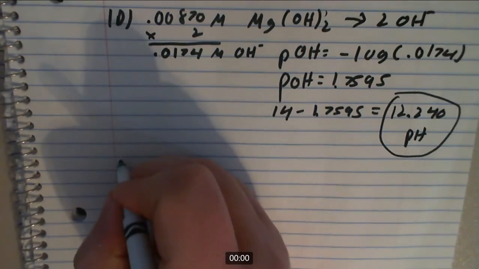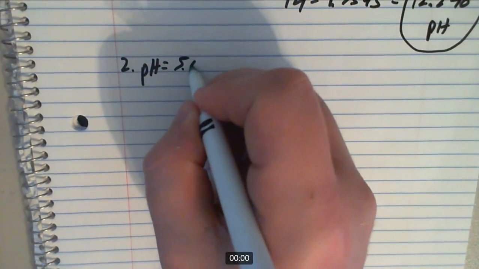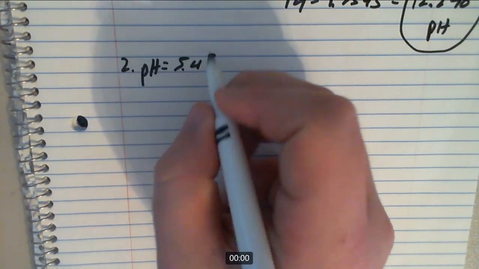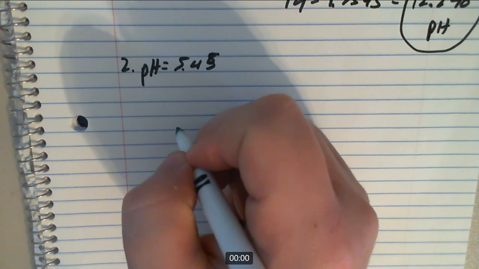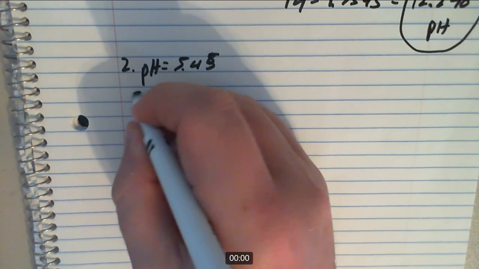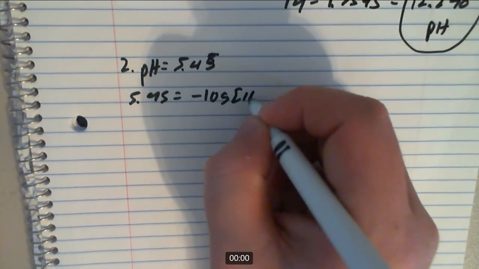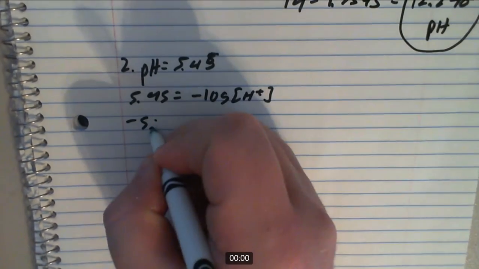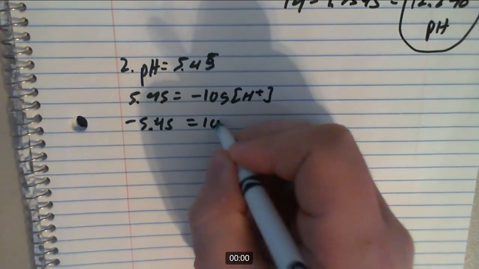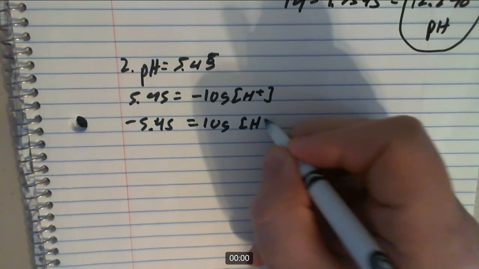Number 2 says, calculate the hydrogen ion concentration of a solution that has a pH of 5.45. So we know that 5.45 will equal the negative log of the hydrogen ion concentration. How do you get rid of a log? First thing I do is get rid of that negative. So let's flip the negative over here: negative 5.45 equals the log of the hydrogen ion concentration.